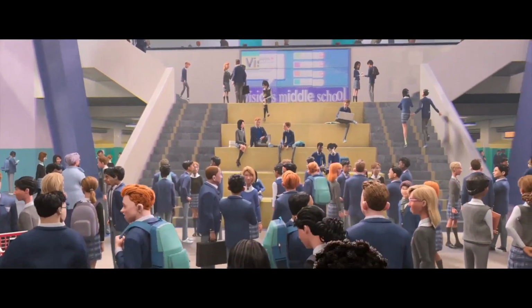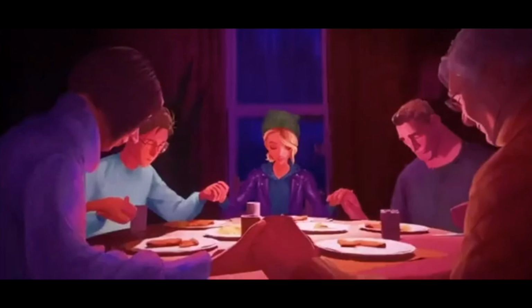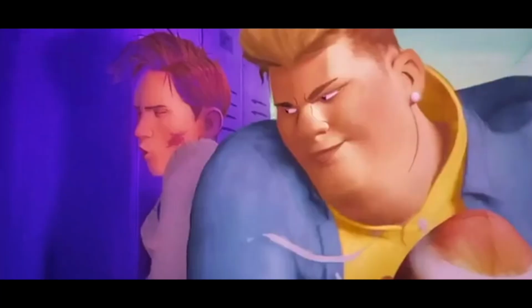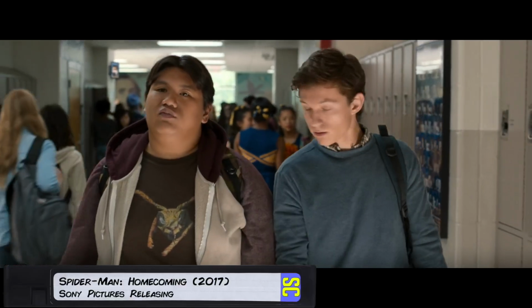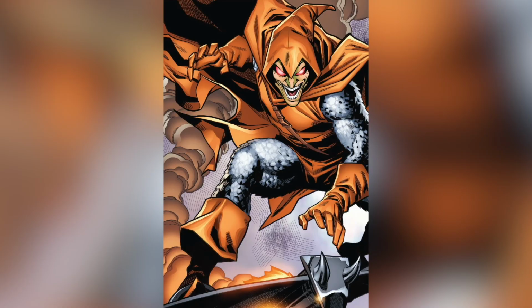We also see that she goes to her universe's version of the Brooklyn Visions Academy, the same school that Miles attends. Just like in the comics, Peter is her best friend, and in the movie, he is bullied by somebody named Ned. Ned, but that's Peter's best friend. Well, that's his best friend in the MCU movies, but in the comics, Ned Leeds was a reporter rival of Peter's, who at one point was revealed to be the villain Hobgoblin.